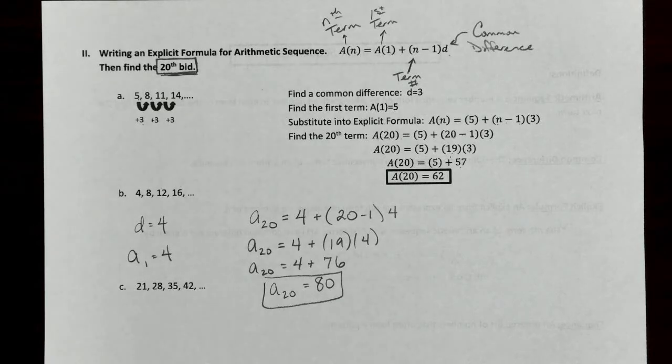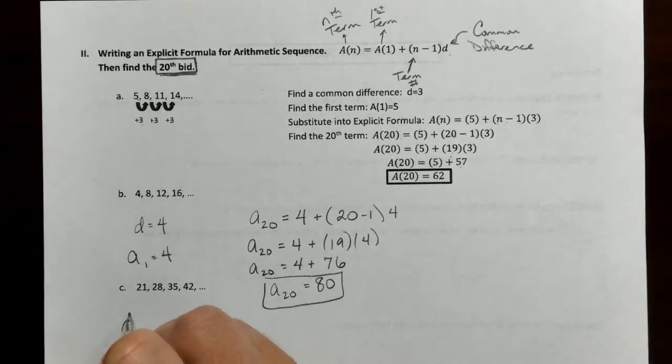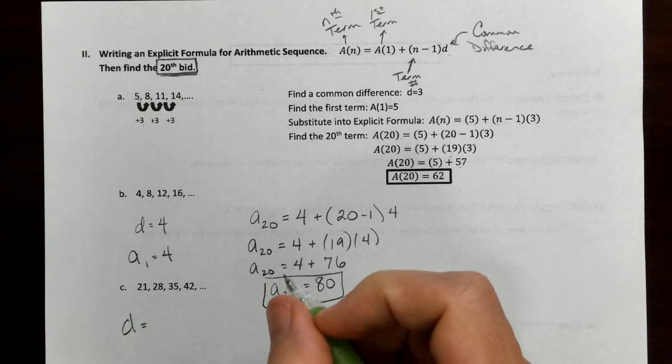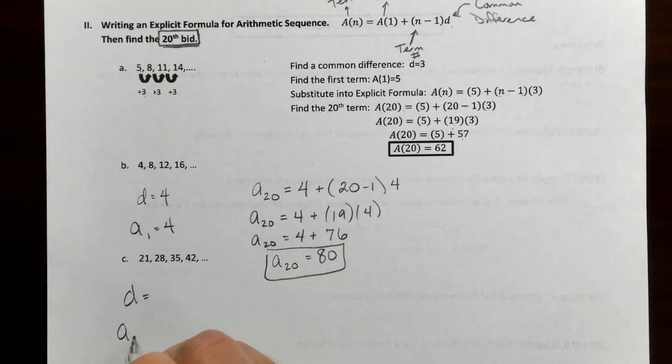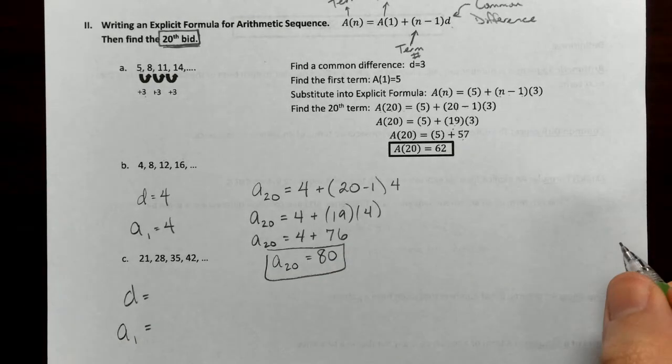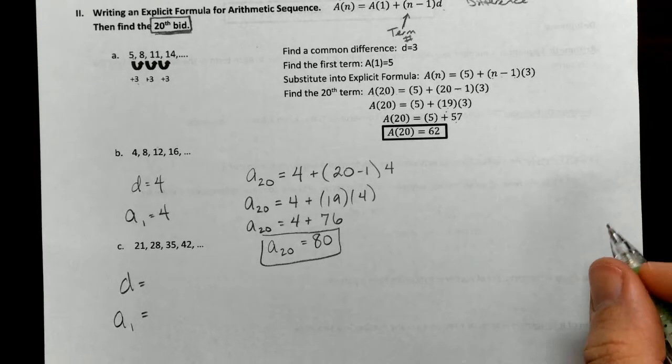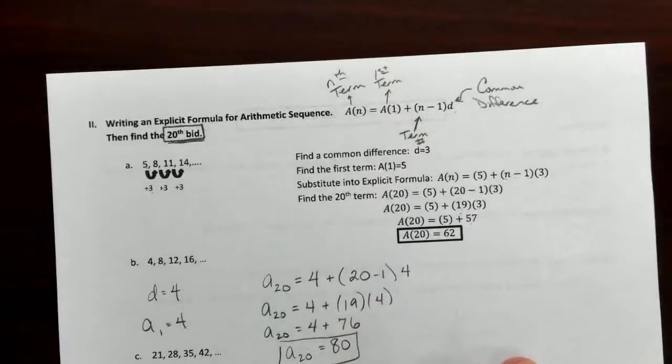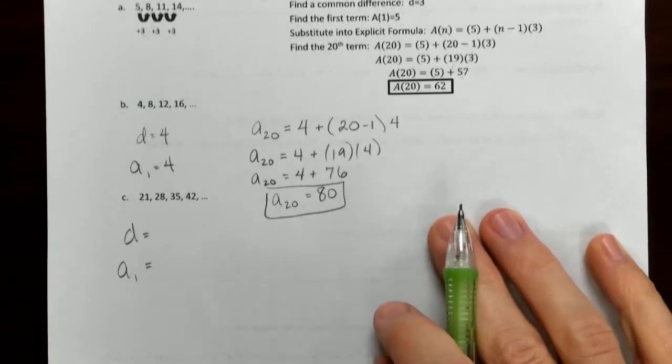All right, so now I'm going to give you about 2 minutes. I want you to work on C by yourself. So let's talk about what we need. We need the common difference, D. We need to know what A sub 1 is. And then we will be able to find A sub 20. Again, I'm asking you for the 20th term, right? I'm asking you that for all 3 of those questions.